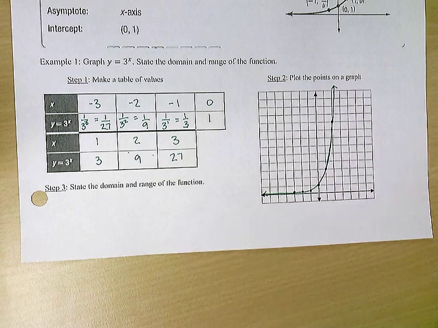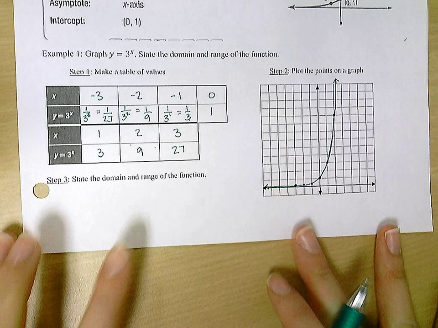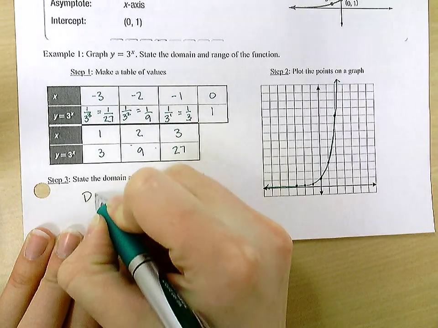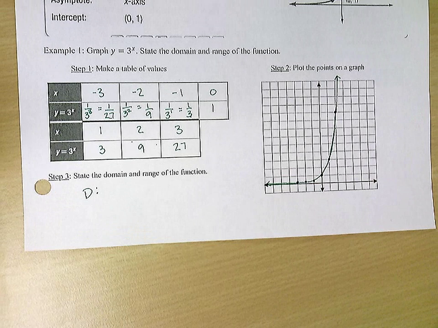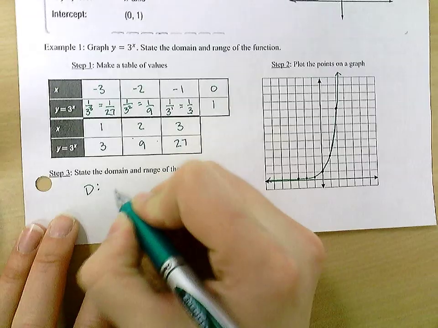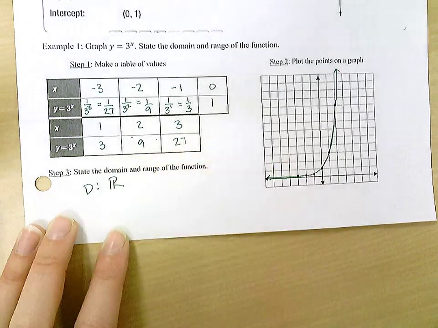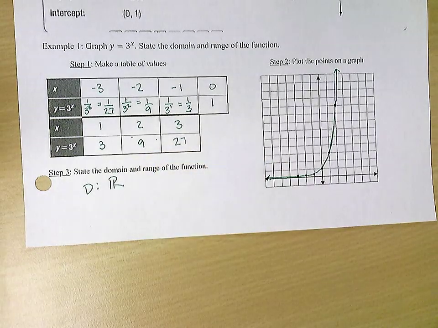Okay, last step is to state the domain and range. For our domain, can I plug in any number for x? Do I have any restrictions when I plug in a number for x? So I can plug in negative 10. I can plug in positive 100, right? So I can plug in any number for x. So this is all real numbers. And I'll just use the symbol for all real numbers.